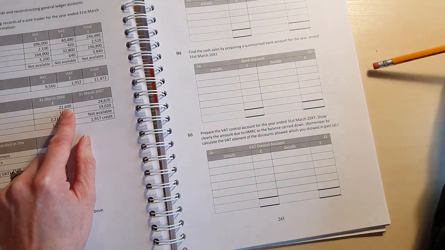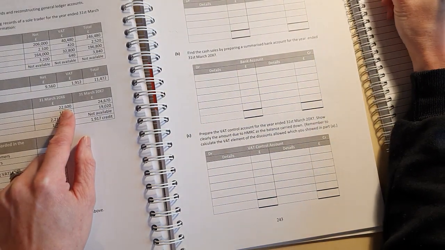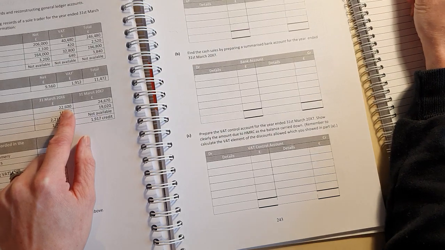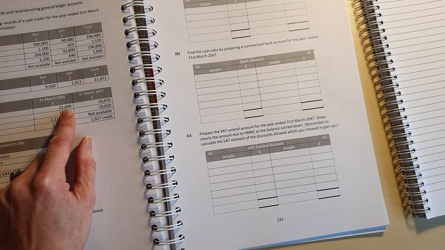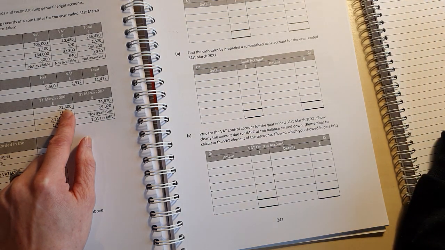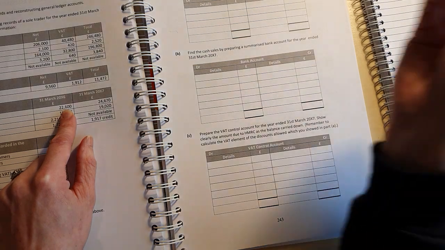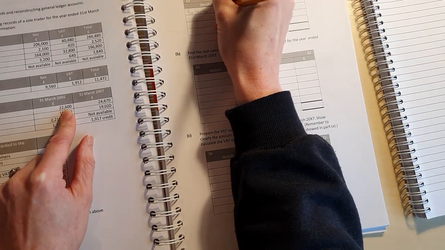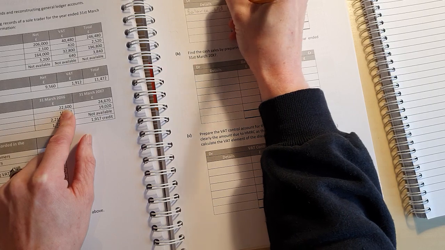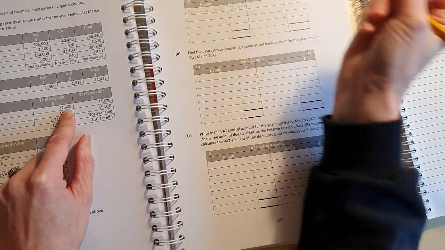And we've got pearls, right? So this is an asset. So trade receivables. So balance brought down is 22,600.